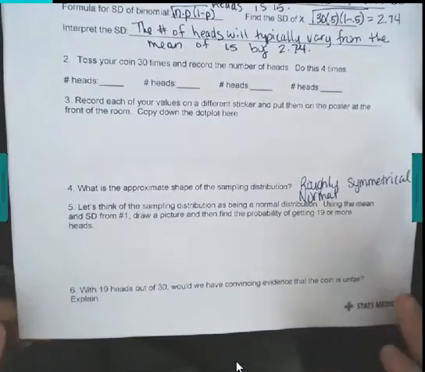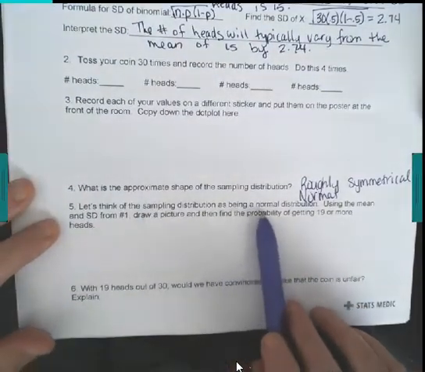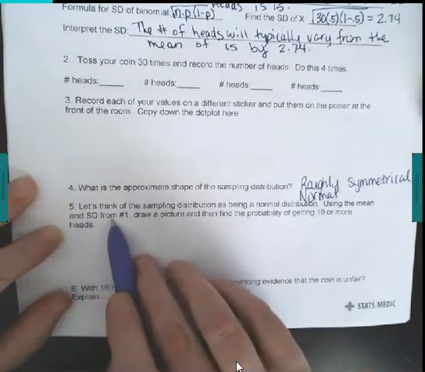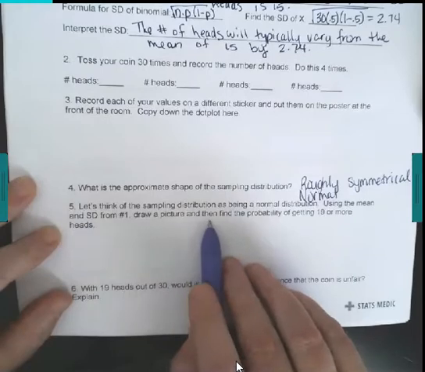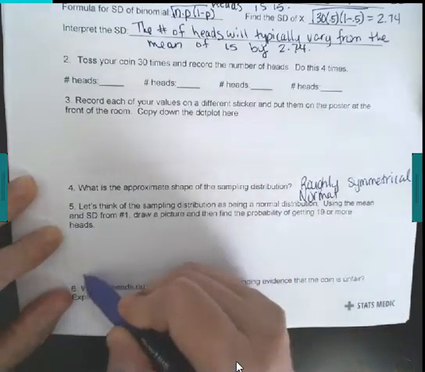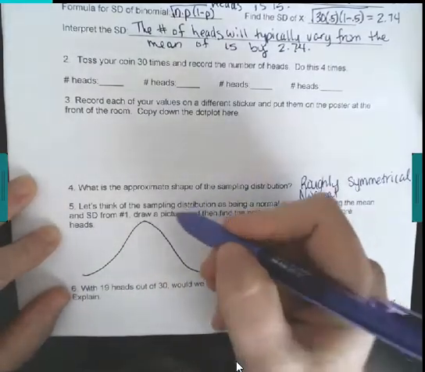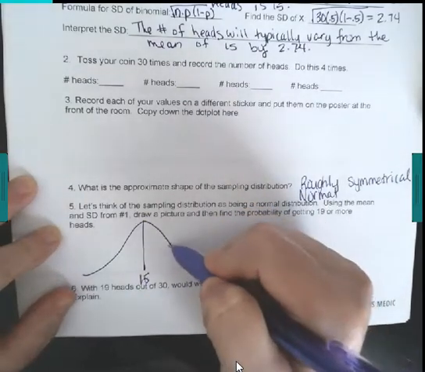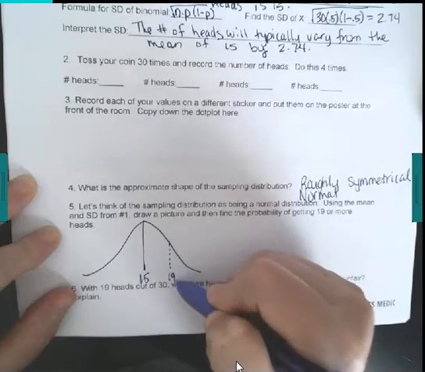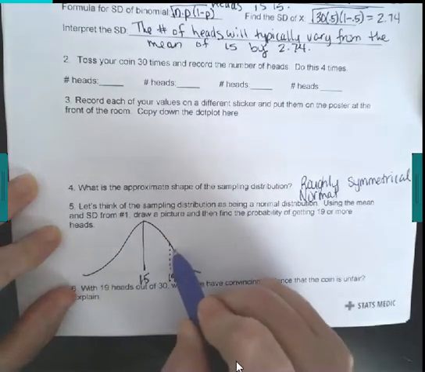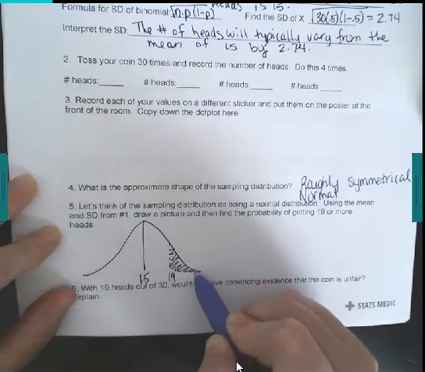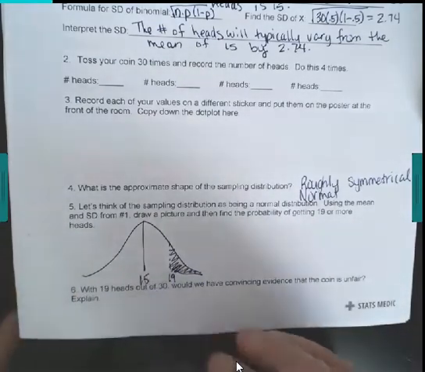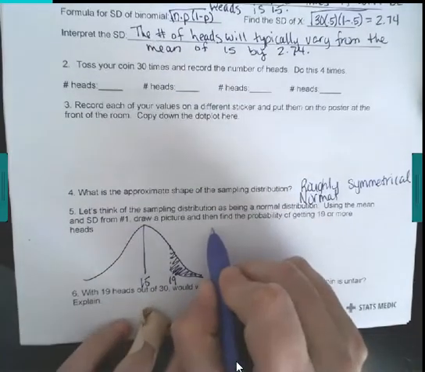All right, so on number 5, let's think of the sampling distribution as being a normal distribution using the mean and the standard deviation from number 1, draw a picture, and then find the probability of getting 19 or more heads. So the picture that you should have drawn would have looked something like this. And you didn't have to be super exact, but we're saying that getting 19 or more heads, so all of this piece right here.